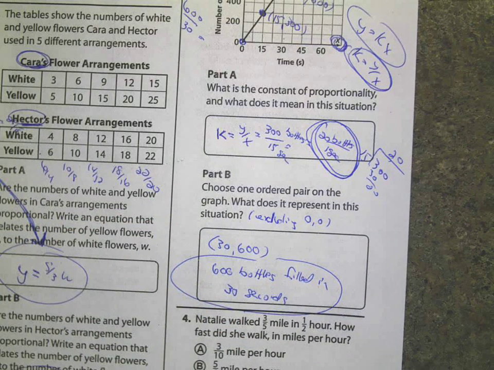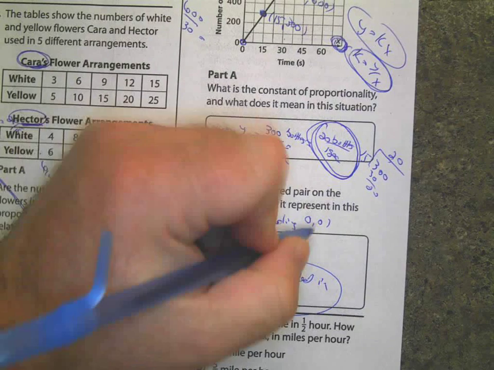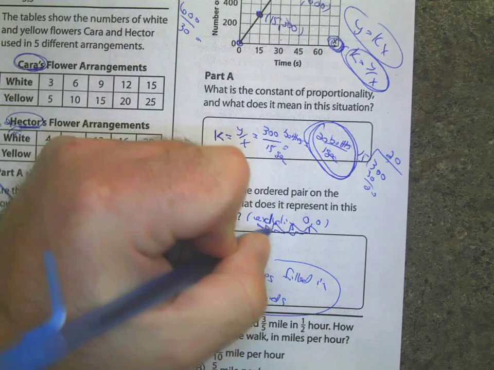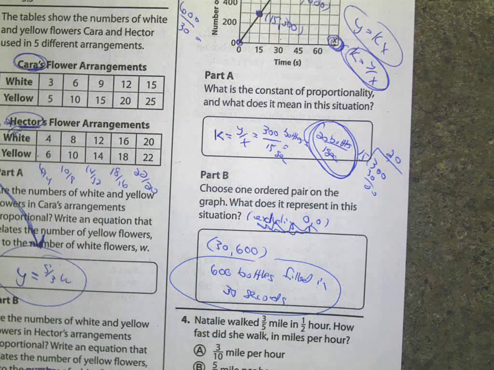We've talked quite a bit that time is always listed on the bottom or left. Bottles per second. You could have done 900 bottles filled for 45 seconds. You could have even done the 300 bottles filled in 15 seconds. And yes, unless I put it on there tomorrow on your test, excluding 0, 0, you should probably not include the 0, 0. It's not very nice.